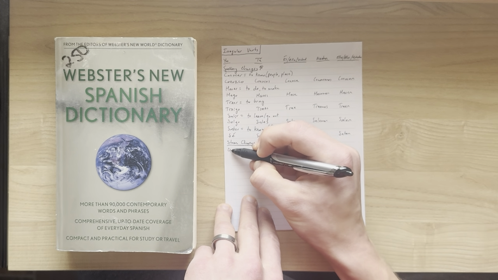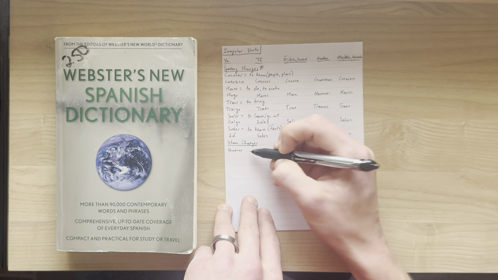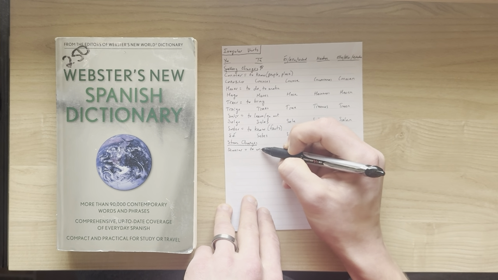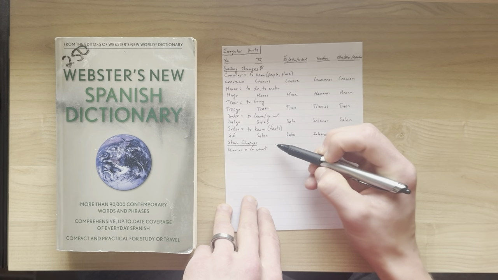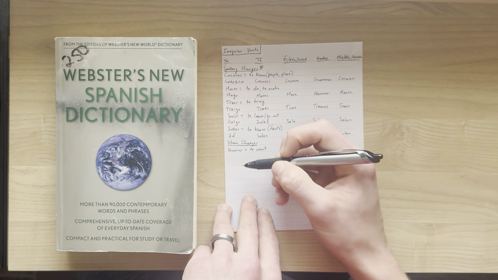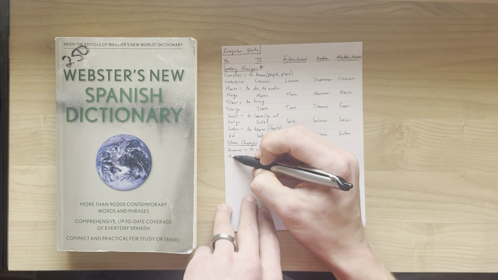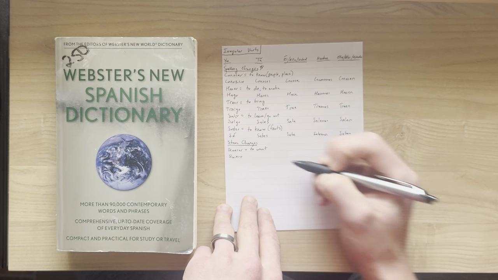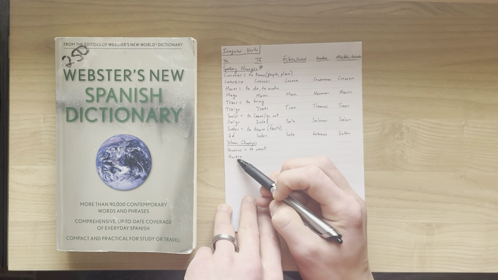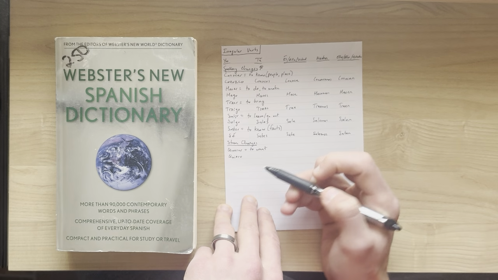The first one we'll start with is querer, which means to want. This is a verb you definitely want to know. And that's going to change to where it's Q-I-E-R-O. So it adds an I into the verb itself.